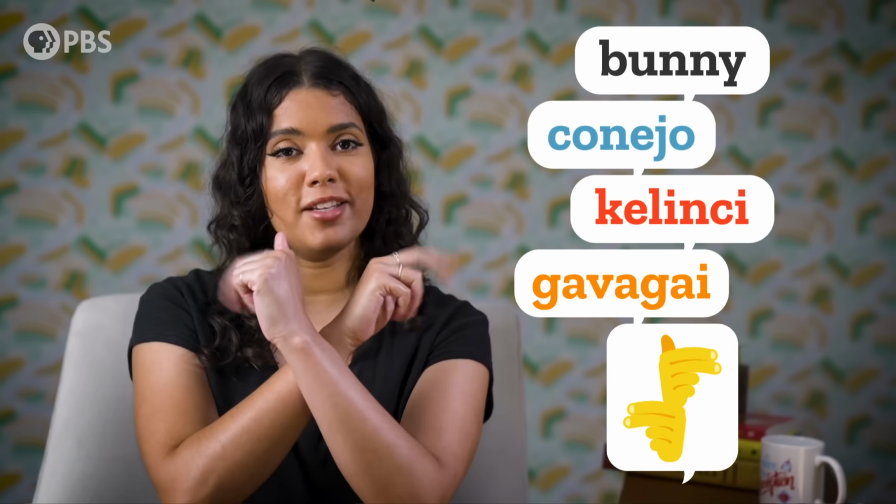Also, when we look at other languages, we can see that there's no reason why a rabbit has to be called bunny. It could be called conejo, kalinchi, gavagai, or there's no inherent connection between the word bunny and this furry thing it refers to.